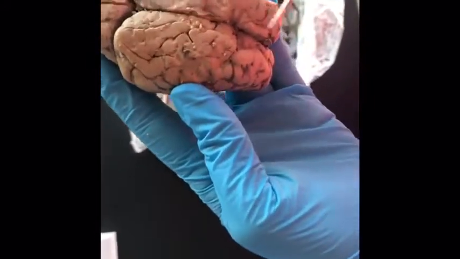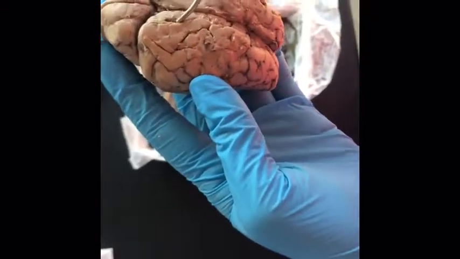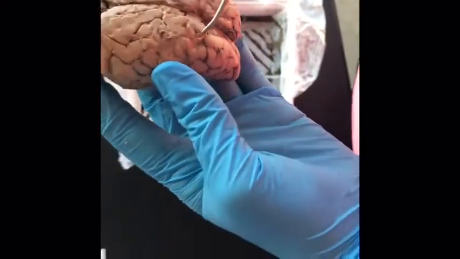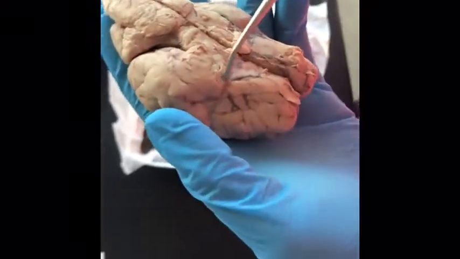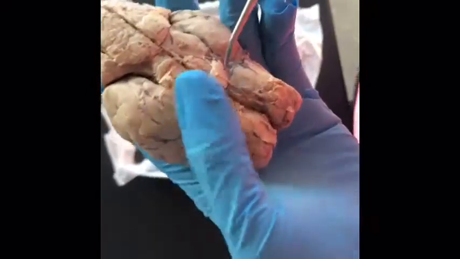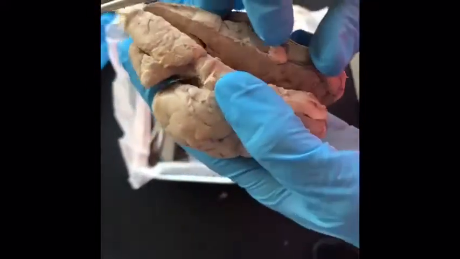Gyri are bumps that can be seen on the surface of the brain. The sulci are the grooves that fold or ridges that make up the folded surface of the cerebral cortex. The longitudinal fissure is a deep groove that separates the two hemispheres of the vertebrate brain.